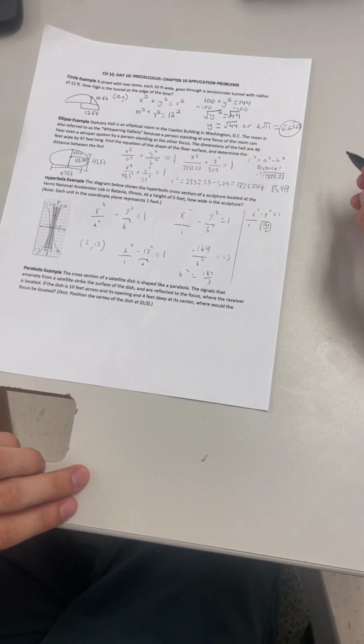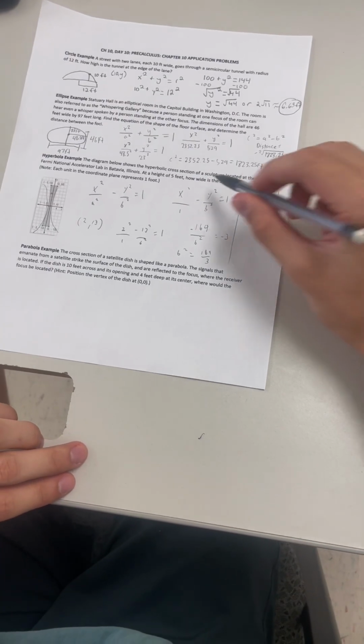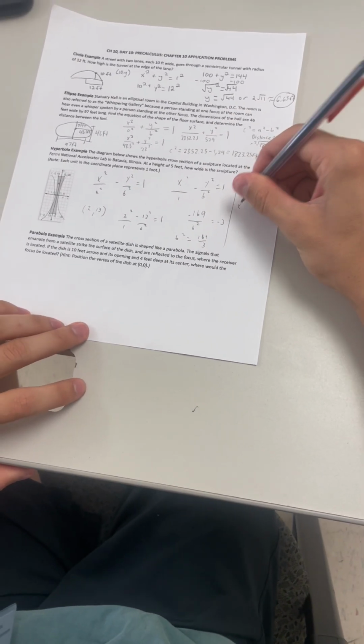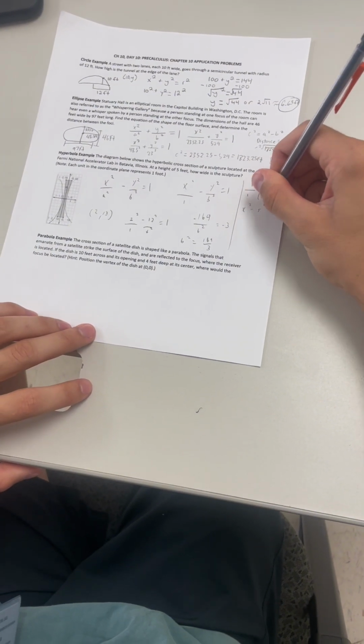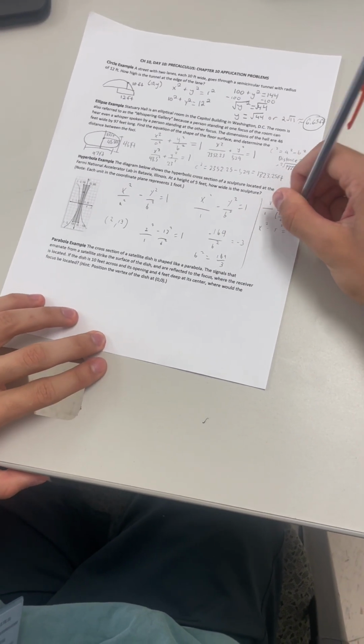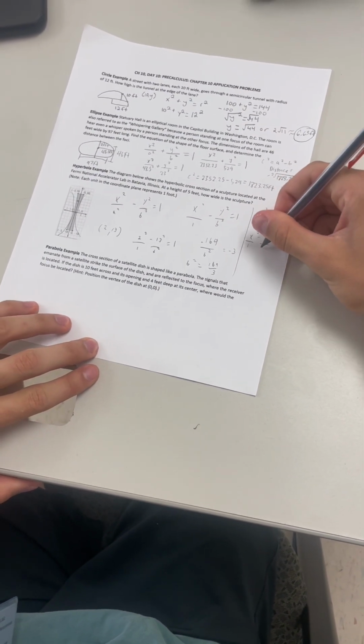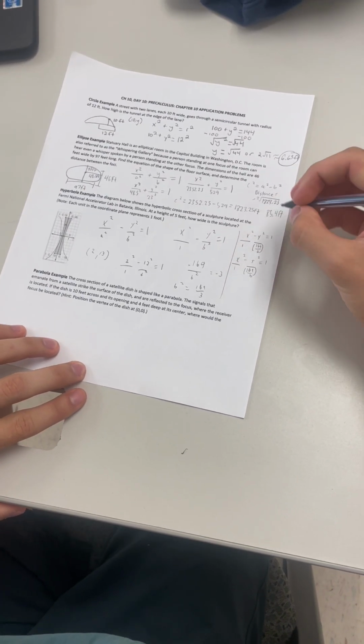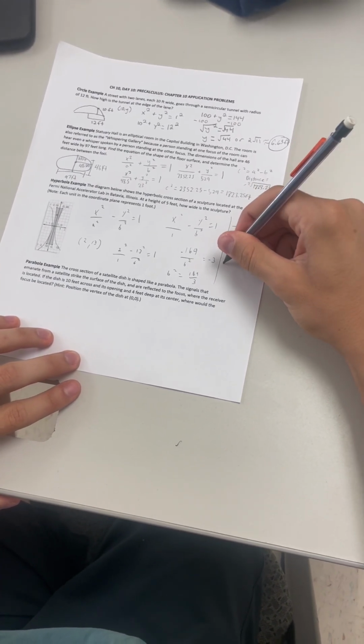Okay, so we want to find the width of the sculpture at a height of 5 feet. So we're going to plug in 5 for our y. And then we simplify.